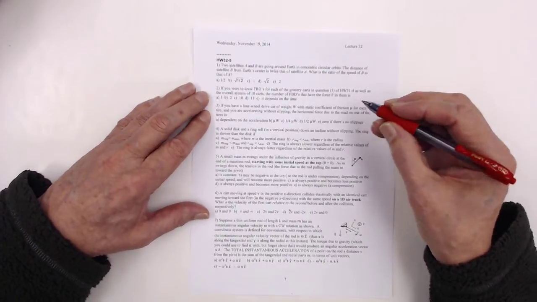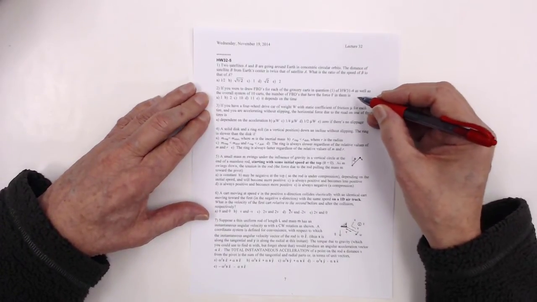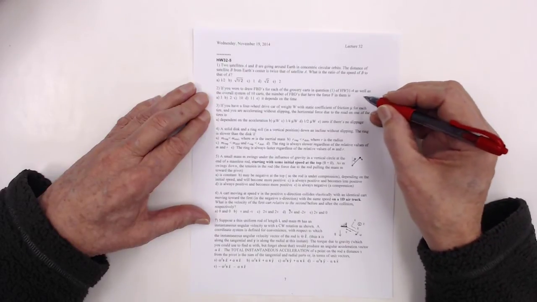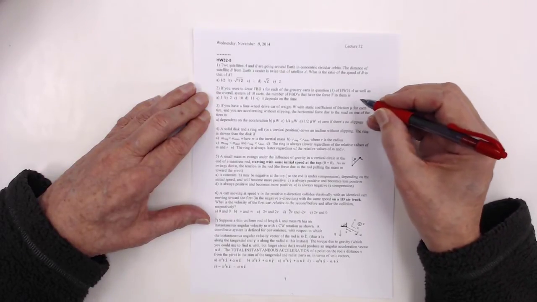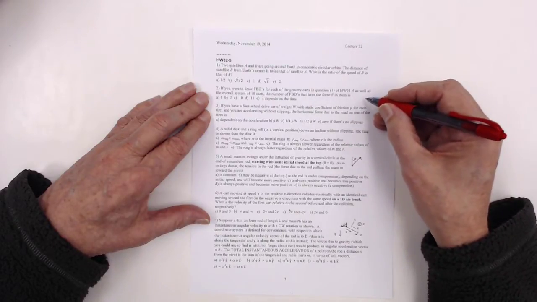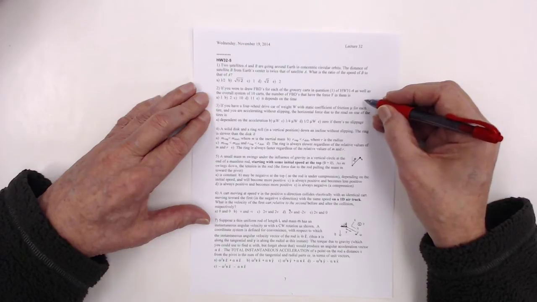Problem 2, this attacks one of the famous problems. Remember that an FBD only puts in the forces in contact or the forces that reach in, like gravity. And later you'll learn about electrical and magnetic forces officially in the next semester.